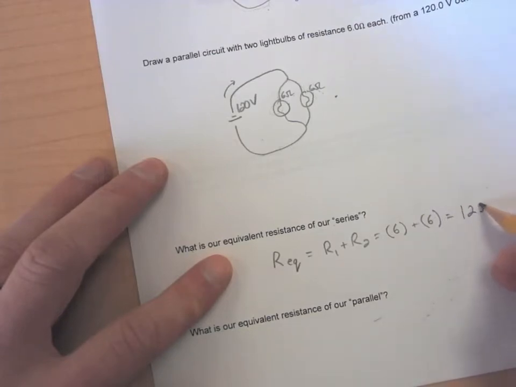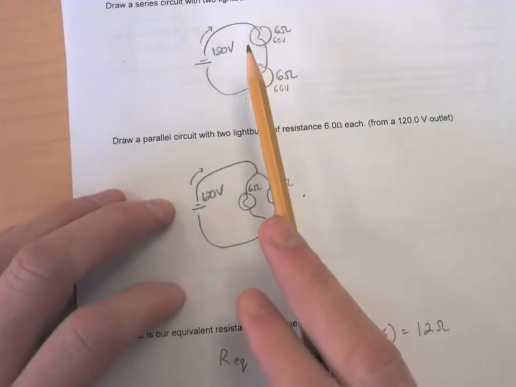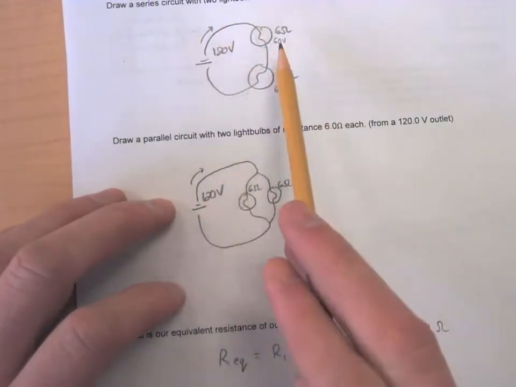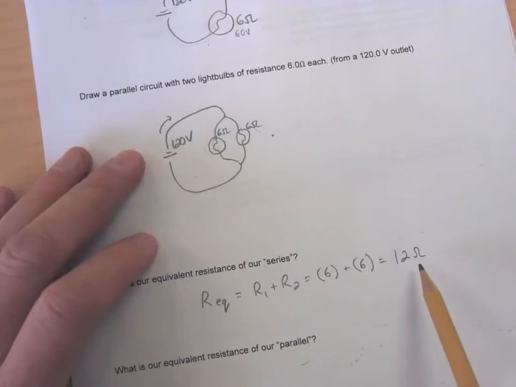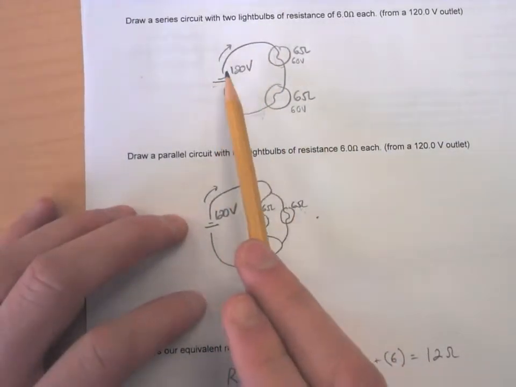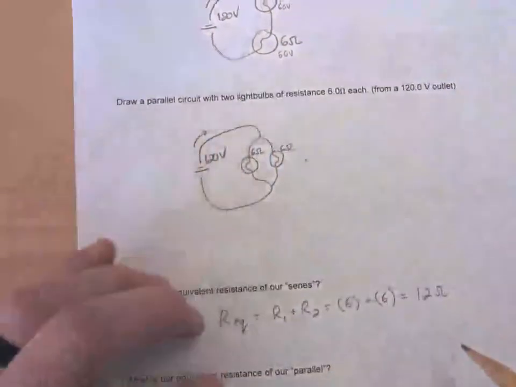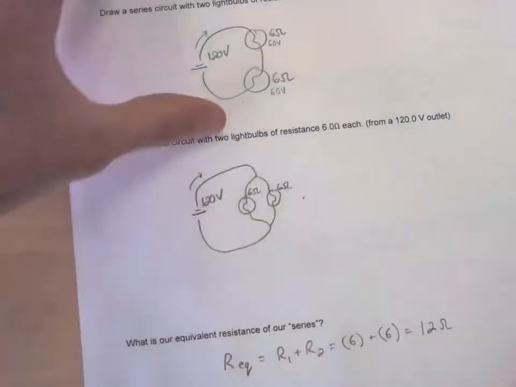So that series circuit has an equivalent resistance of 12 ohms. So overall, this whole circuit has 12 ohms of resistance from the battery, or to get from one end through everything back to the battery. It goes through 12 ohms of resistance.